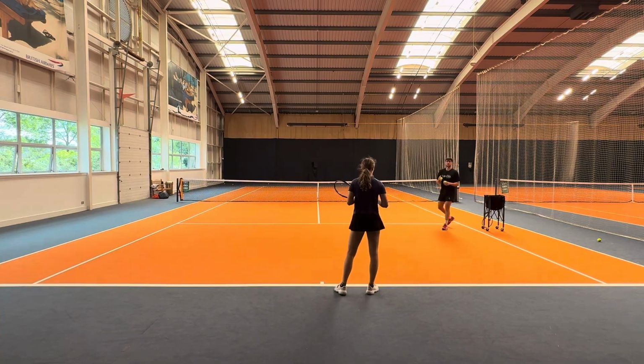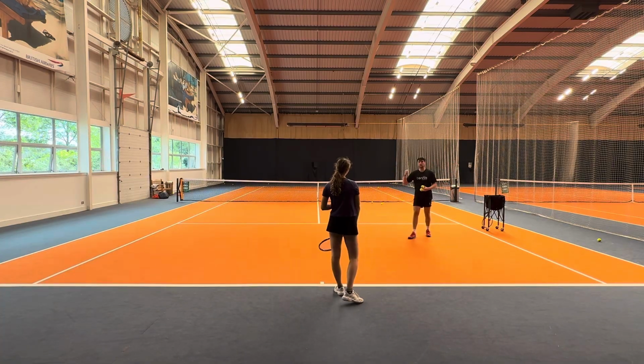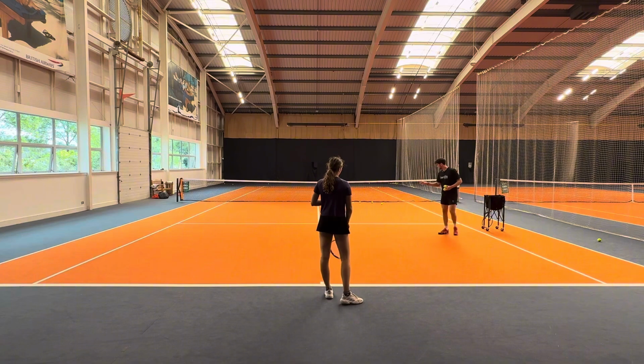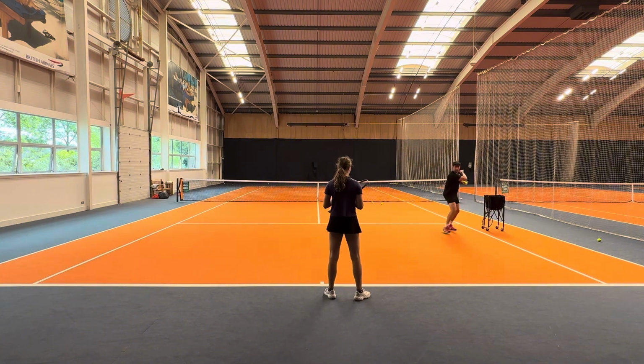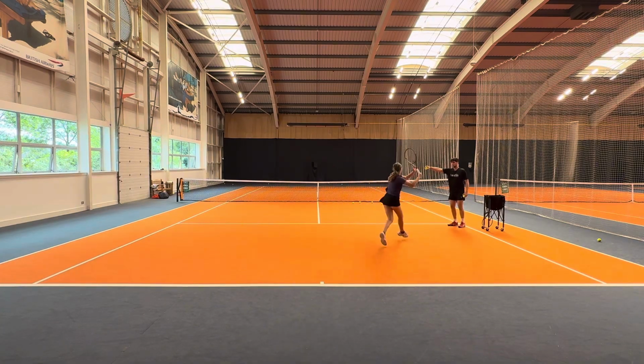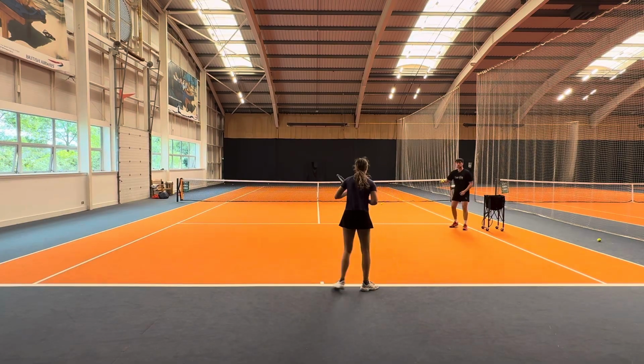Let's go process focused here. So forget about the outcome. Let's have this massive focus on pausing before the shot and pausing after the shot. Okay? Let's go for it, Gabby. Pause. Pause. Okay, great shot. See how that kept the head and the shoulders on the ball?